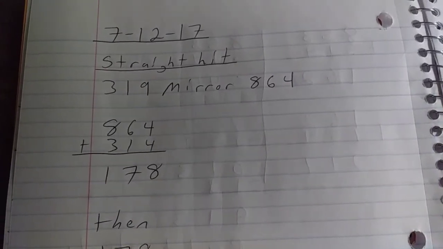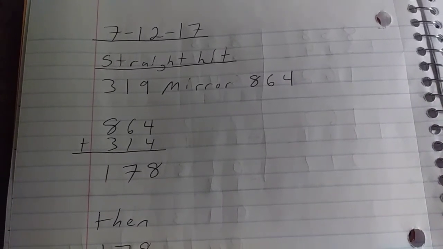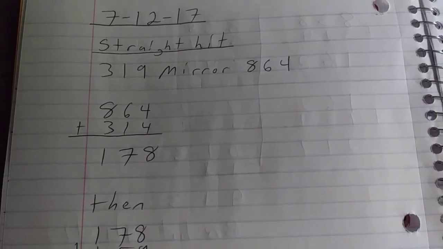So 4 plus 4 is 8, 6 plus 1 is 7, and then 8 plus 3 is 1. So 178. From there, you do 178 plus 159. So 9 plus 8 is 7, 7 plus 5 is 2, then 1 plus 1 is 2. And 227 was a straight hit on July 18th.